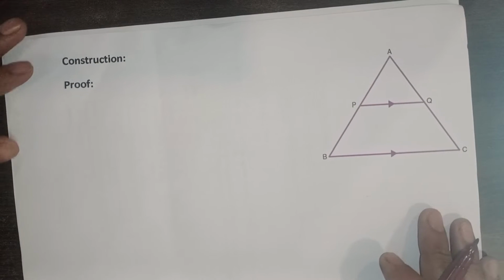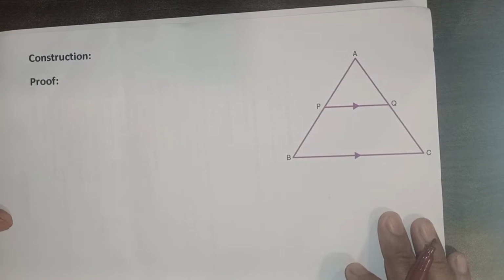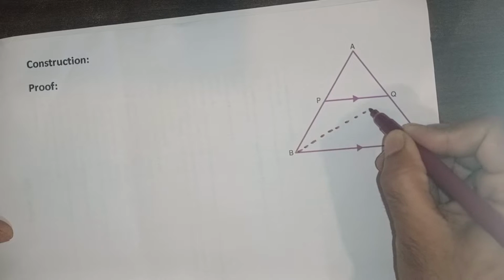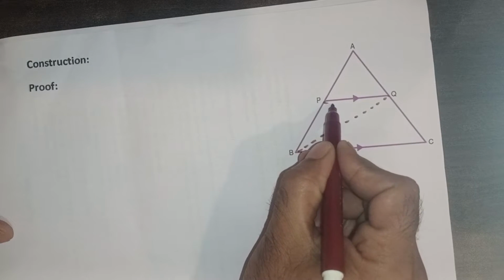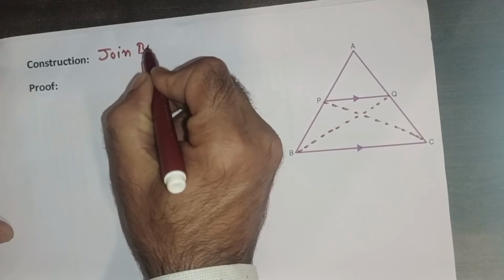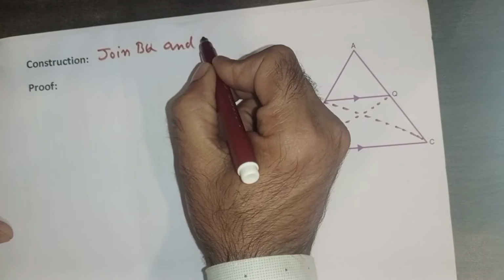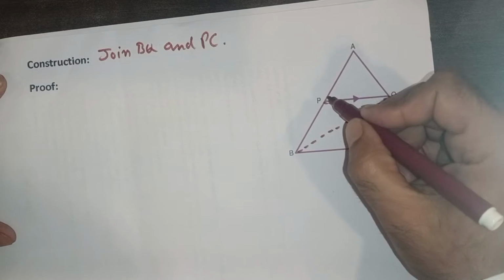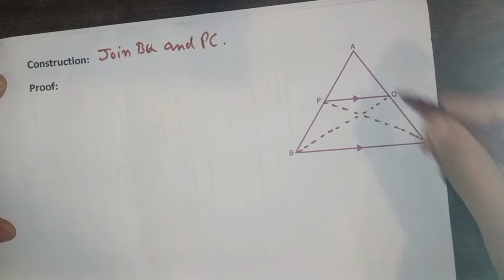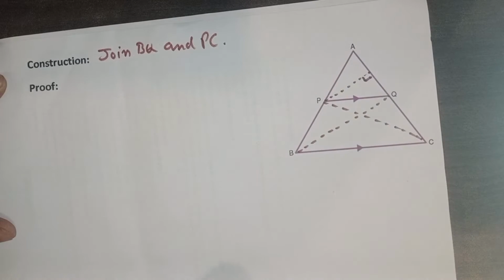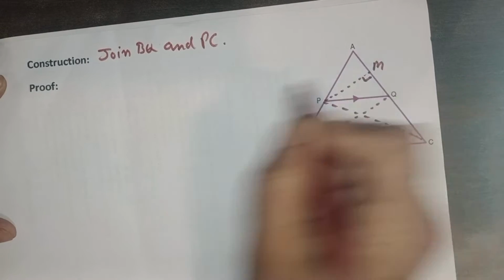So students, for this we have to do some construction. What kind of construction? We will have to join BQ and PC. One more thing we have to do is draw a perpendicular from P on AC. From P we are drawing a perpendicular on AC. This perpendicular's foot will be M.